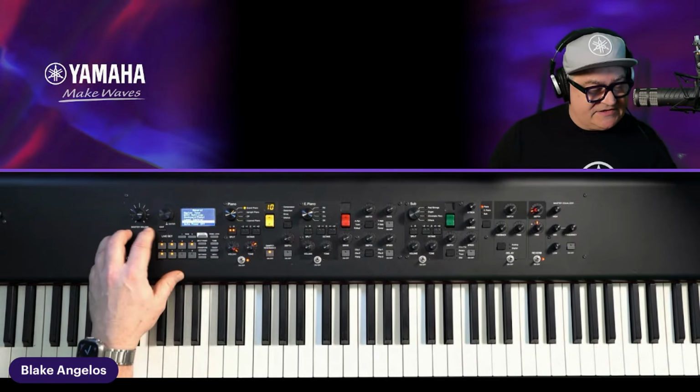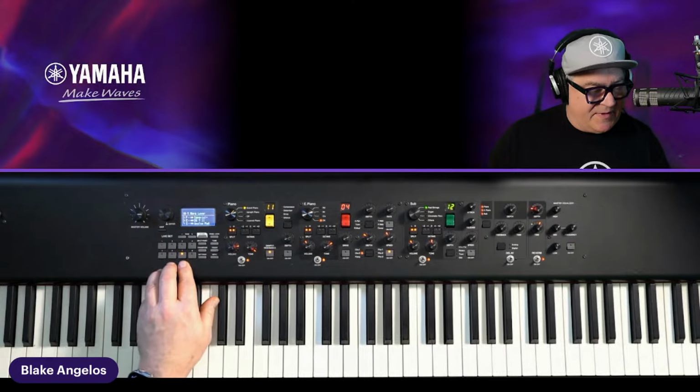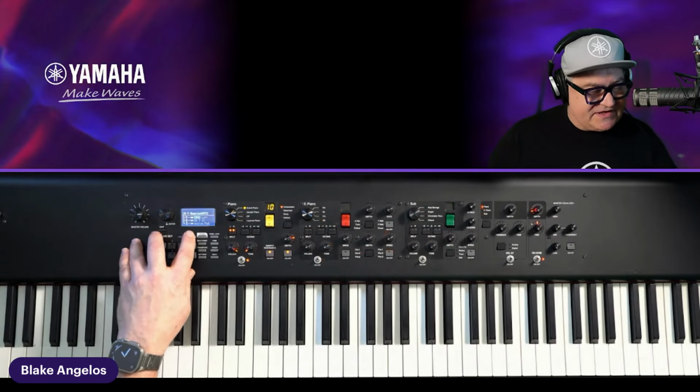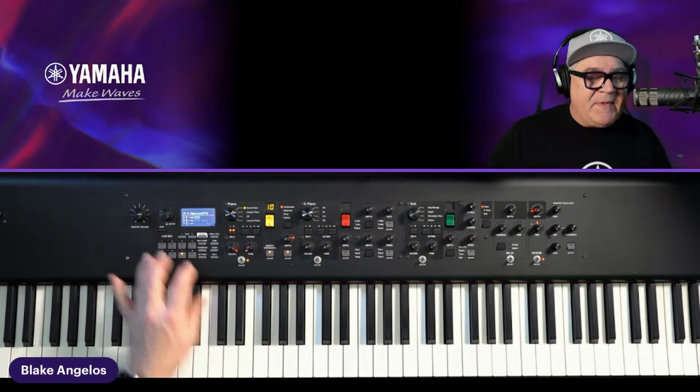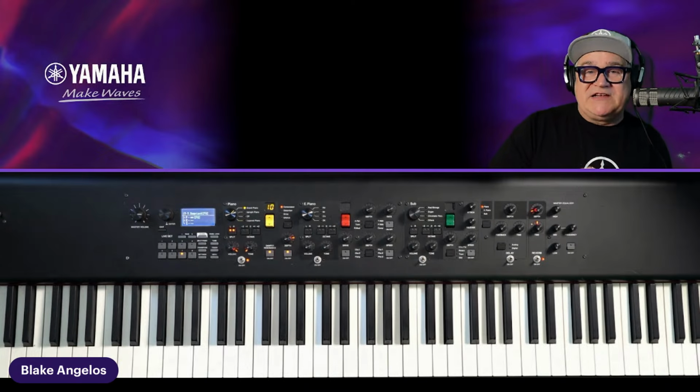Some other cool things in OS 2.0, let me go to this live setup here, is damper pedal resonance control.